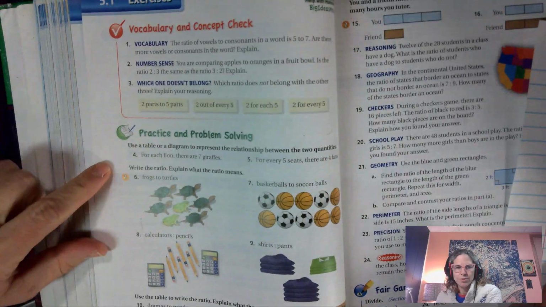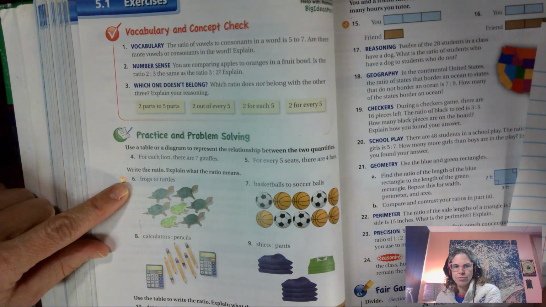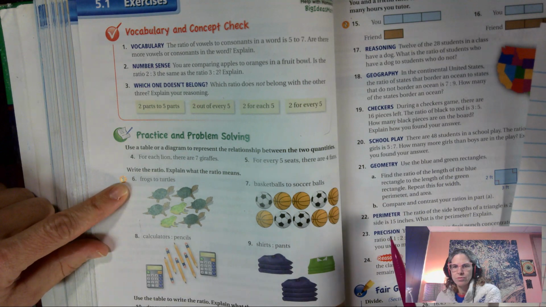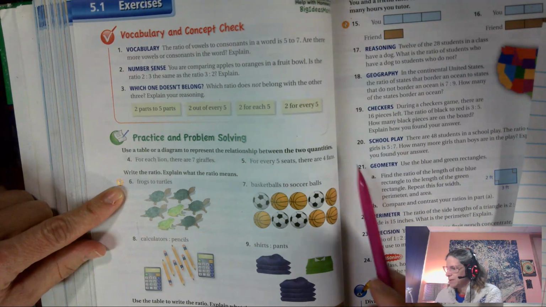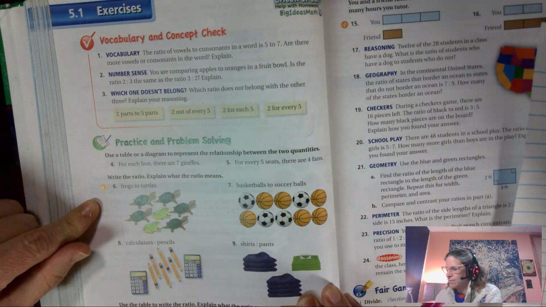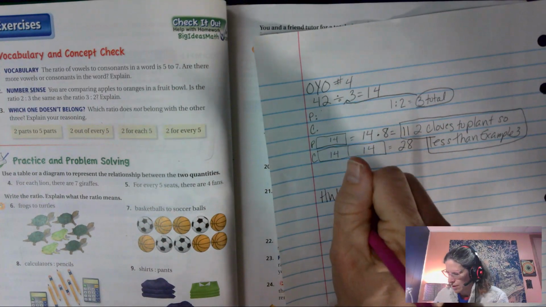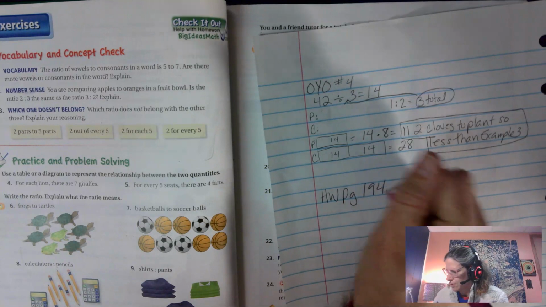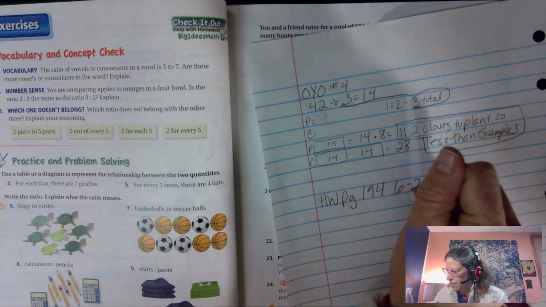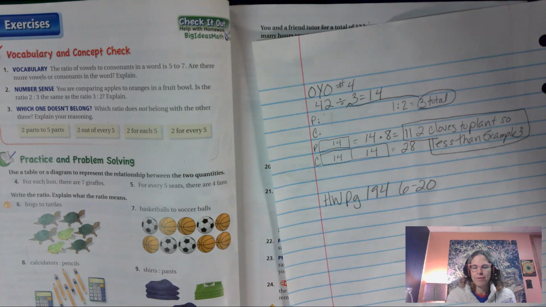You're going to do number 6 through 20. Okay? So homework: page 194, 6 through 20. Let me know if you have more questions.